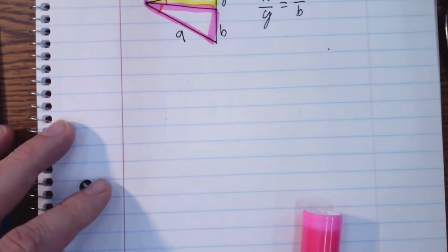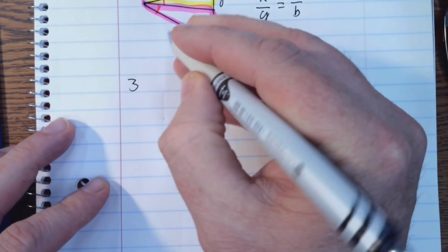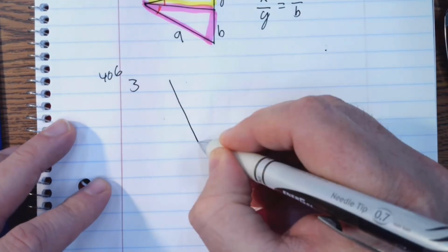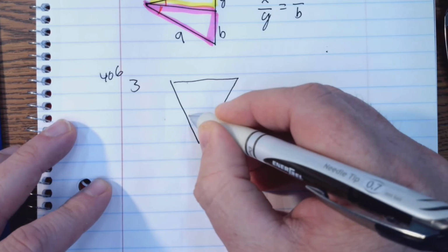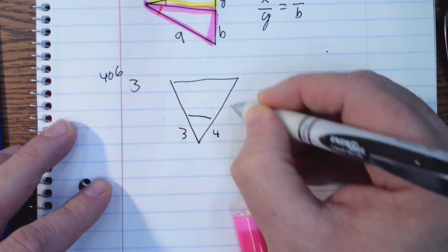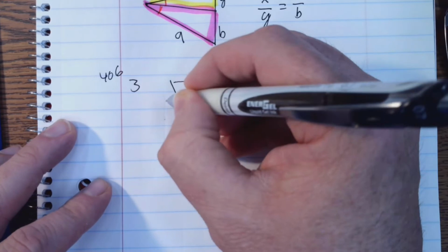Number 3. This would be on page 406. Go ahead and read it. I think that this is what it means.